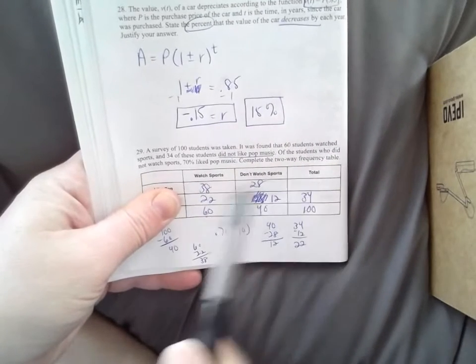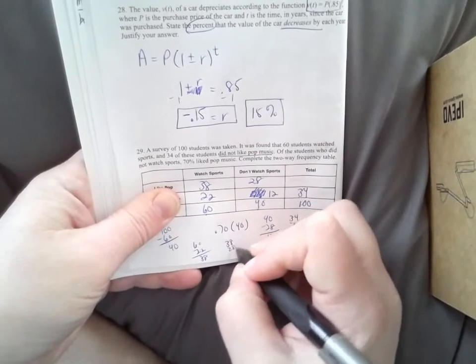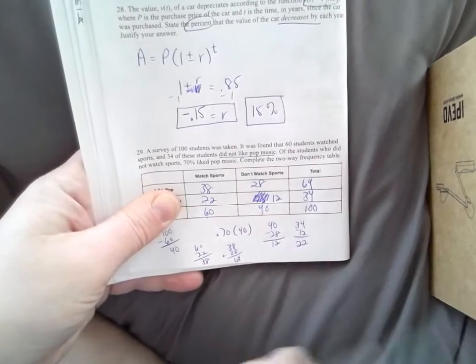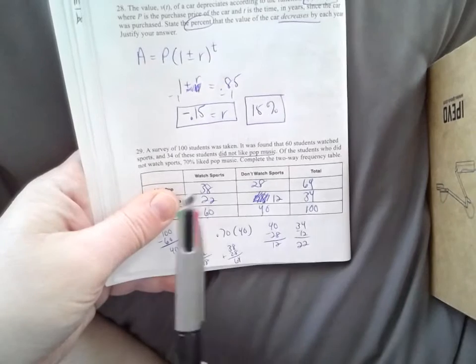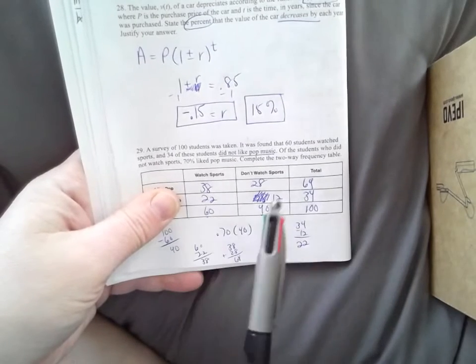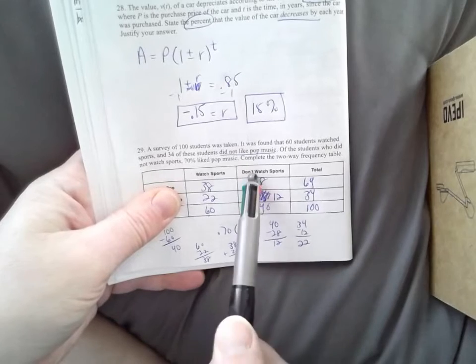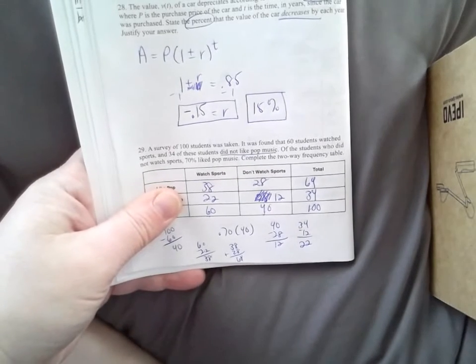And then if I'm finding a total, I add these two together. 38 and 28 is 64. So all the lines across should equal 38 plus 28, 64, 22, 12, 34, 60, 40, 100, and all the lines down should equal 38, 22, 60, 28 plus 12, 40, and these add to 100.